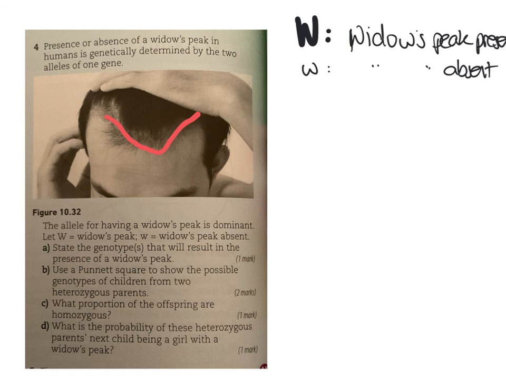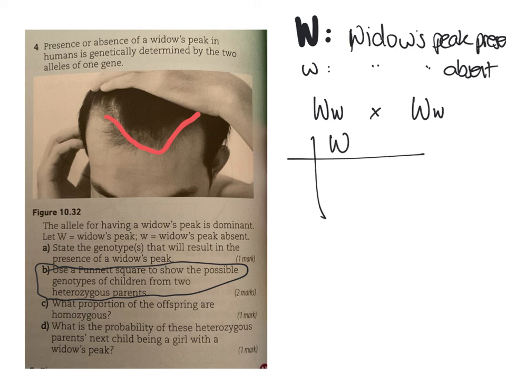For part B, it said use a Punnett square to show the possible genotypes of children from 2 heterozygous parents. Heterozygous means that the genotype consists of 2 different alleles. So that must mean they both have a big W and a small w. So that's your Punnett square. Because we're using a W, you need to be very careful how you write your answers to make sure that there is a distinct difference between the large and the small w's. So those 4 are our offspring.